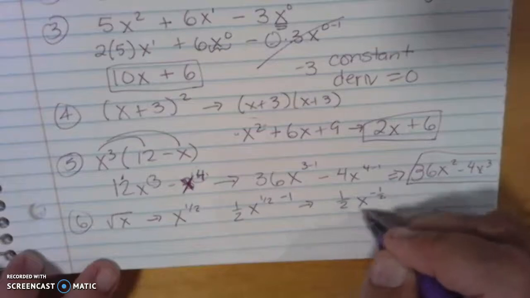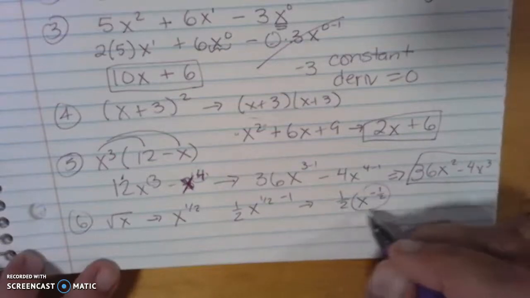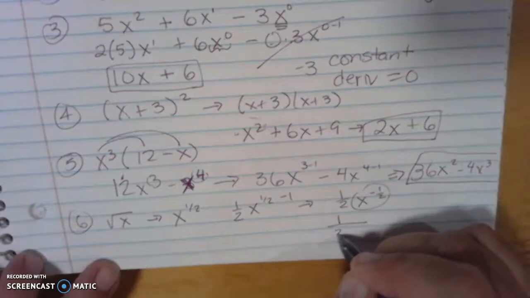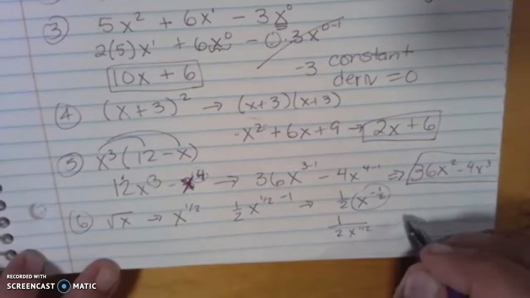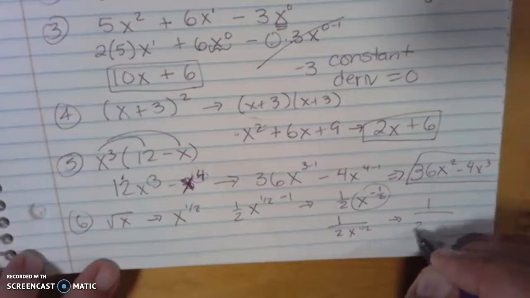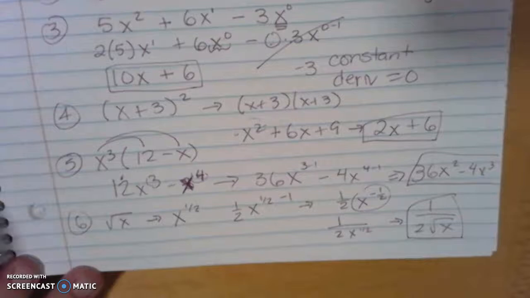So now how can I write this portion of that? How can I write that? Well, if I move that to the bottom, it becomes x to the positive 1/2, and then that can be written as 1 over 2 times radical x. So this is a better way of looking at that answer.